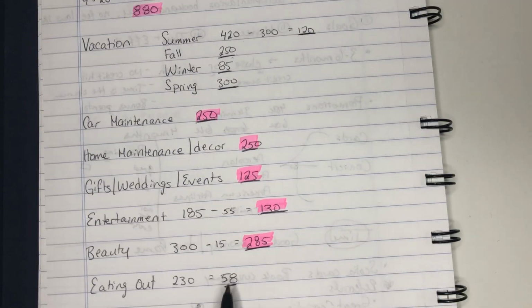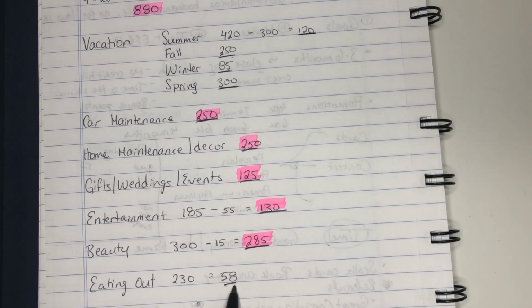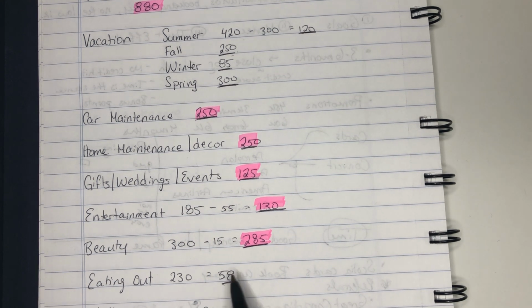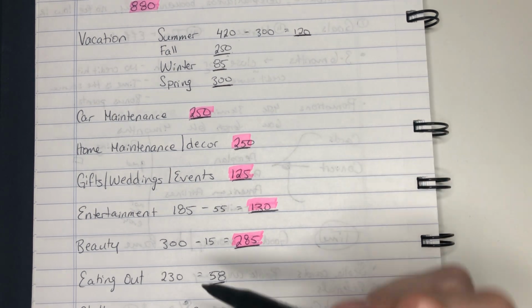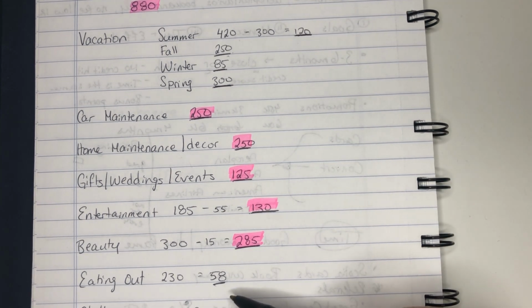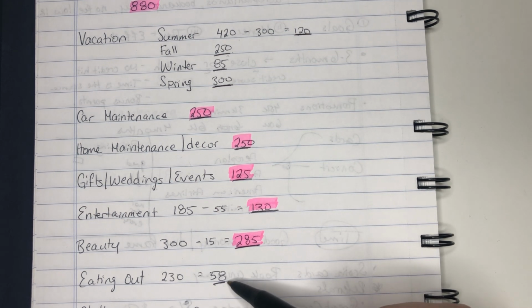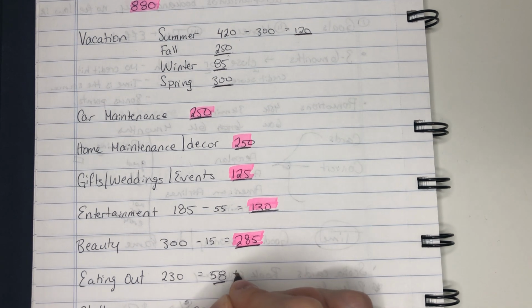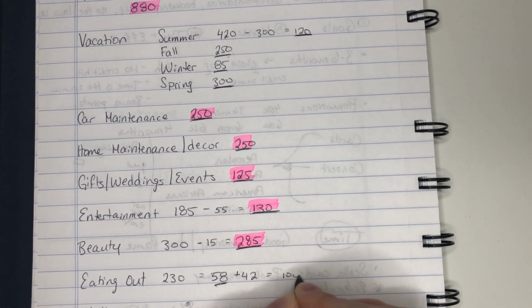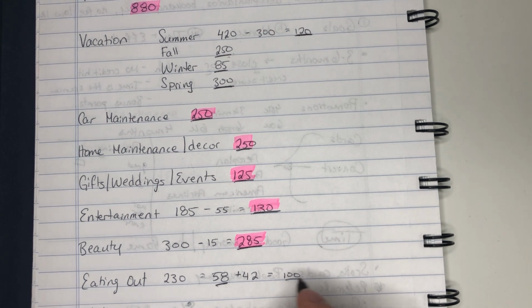With eating out, I guess I don't need to put in that much, because if I eat out while I'm on vacation, I would take that from my vacation bucket. And the next time I do this video, it's going to be after another paycheck as well. So I actually don't need to put that much in here. I'm going to round that so it's an even 100. So 100 minus 58 equals 42. Yeah, so I'm going to just add in 42 so I can make this an equal 100.